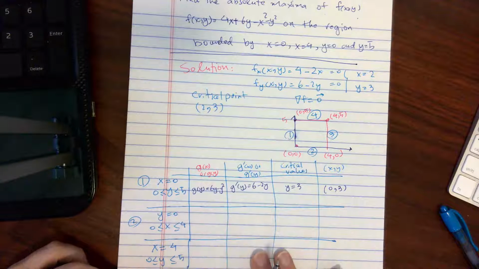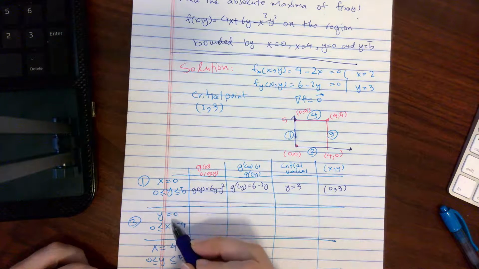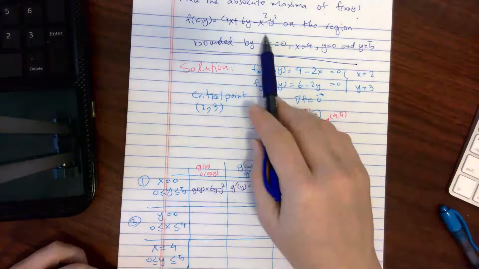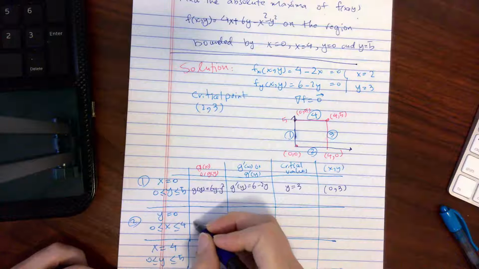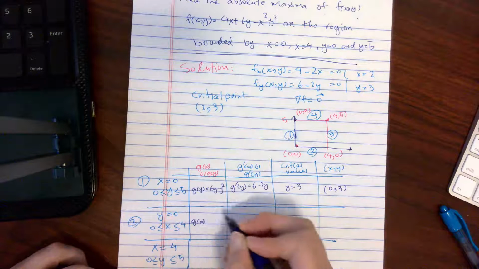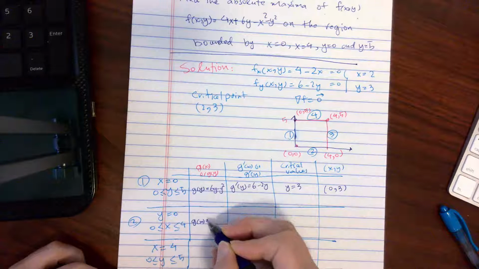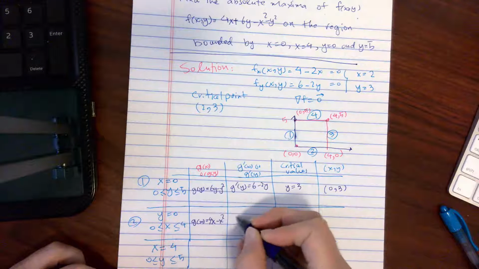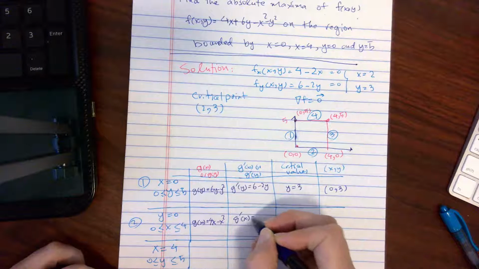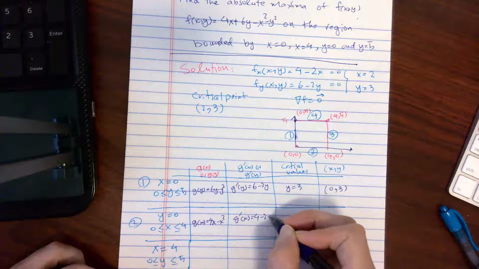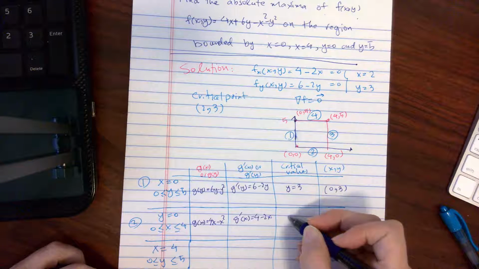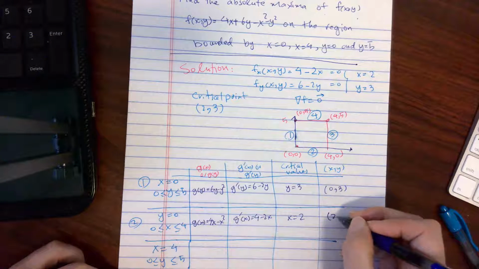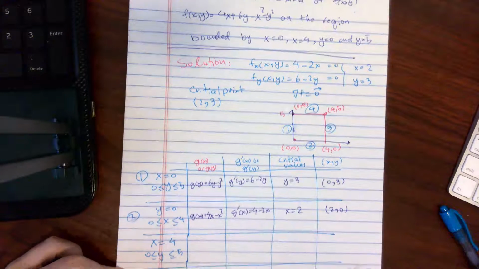Now same thing here. I have to set y equal to 0 in that equation, and I get g of x, or you can name it something else. g of x equal to 4x minus x squared. g prime of x is going to be 4 minus 2x, and that is x equal to 2. y was 0, so 2 and 0.